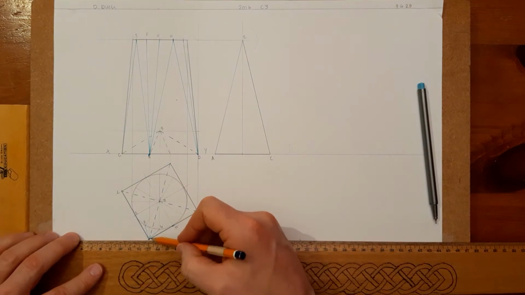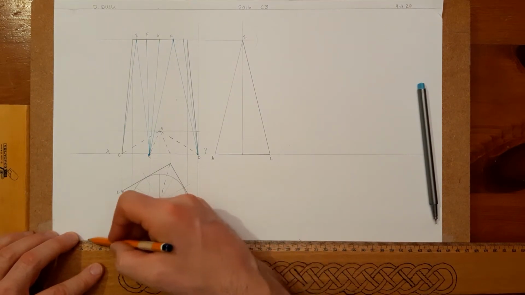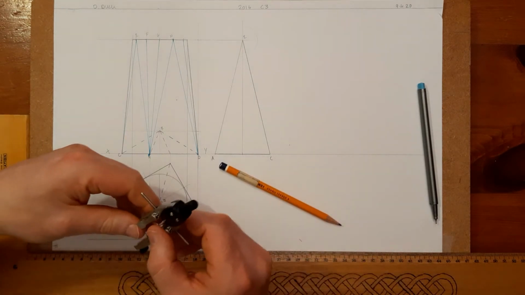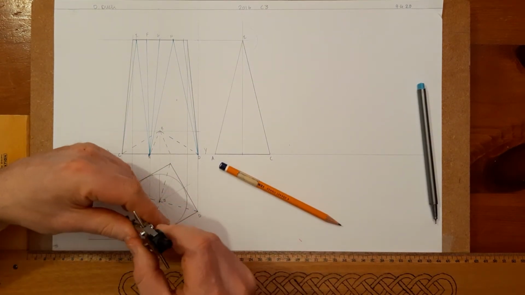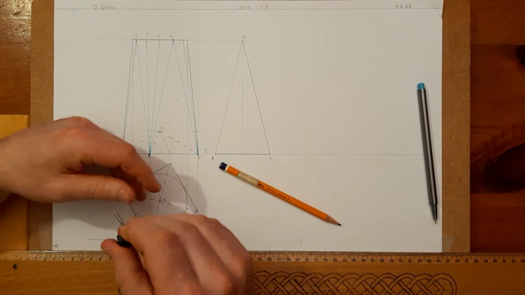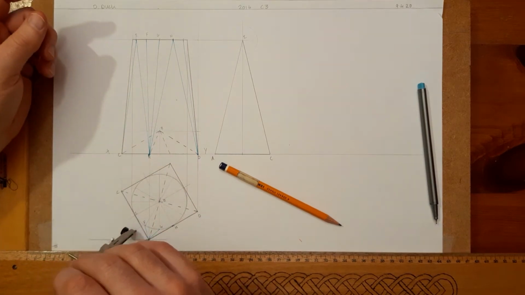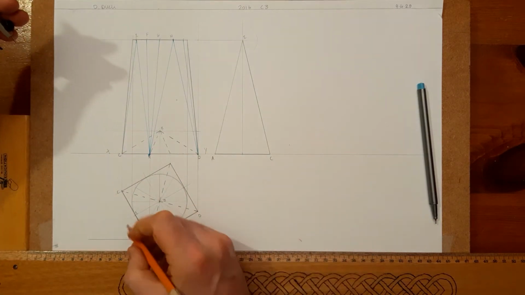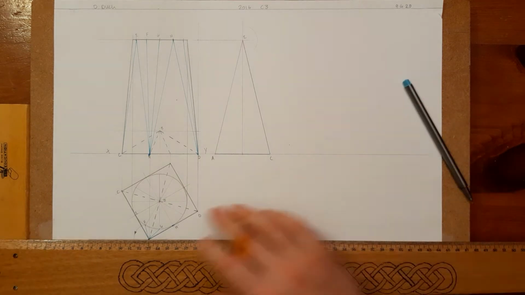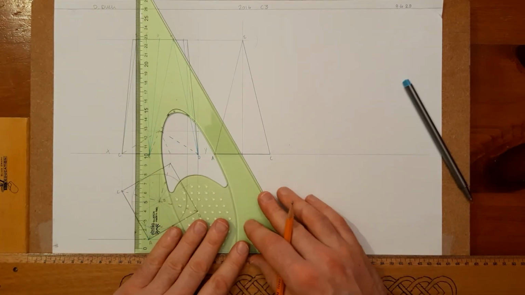The handiest way I think of doing these is we draw a line there, get our compass, and I'm going to swing AF down onto this line. Like so. Bring them straight up now.